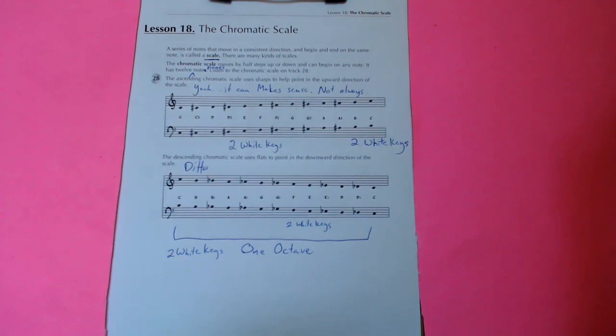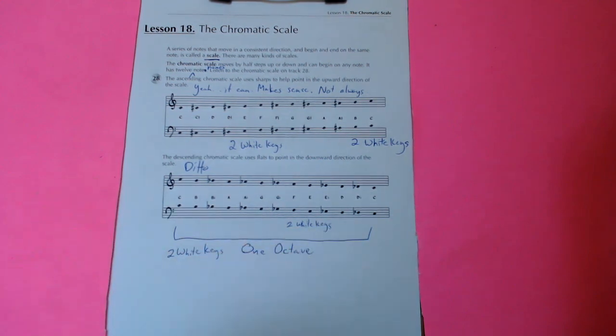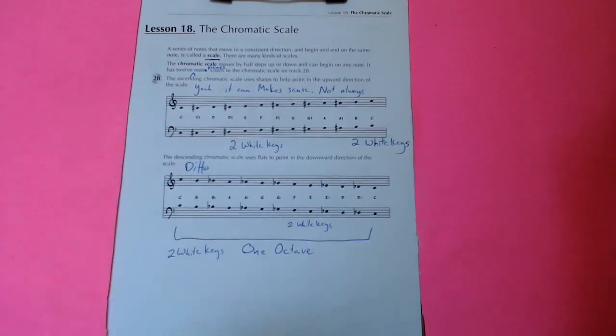Now, the same thing goes for the descending chromatic scale. Again, descending is a fancy word for going down, but you probably already knew that, okay? And you can see it descending here. Again, where are your white keys? Your white keys are here, and your white keys are here.